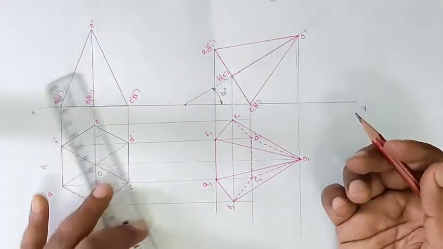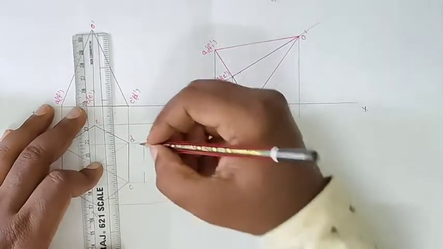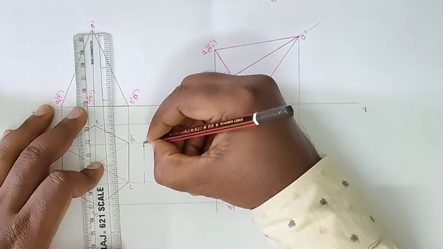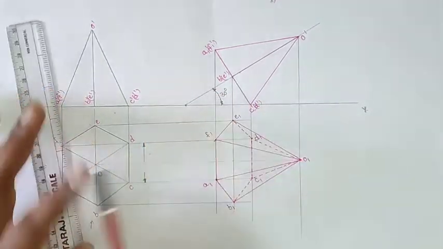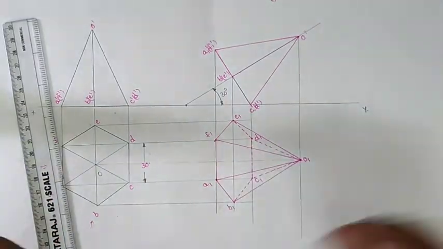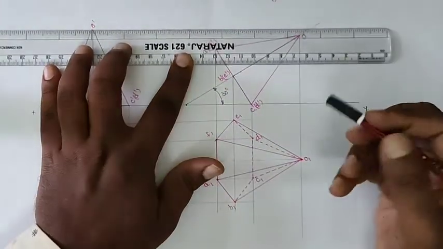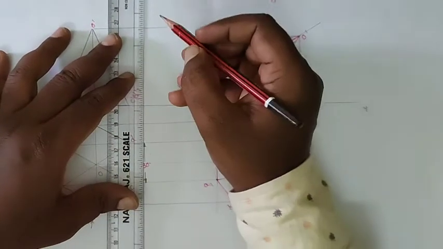After drawing the projections, we will draw the dimensions of this problem. They are giving the side of the hexagon as 30, and the axis side is clearly given as 60.